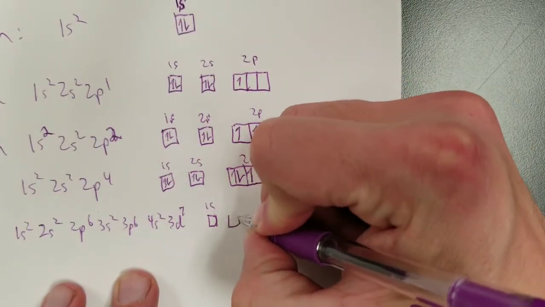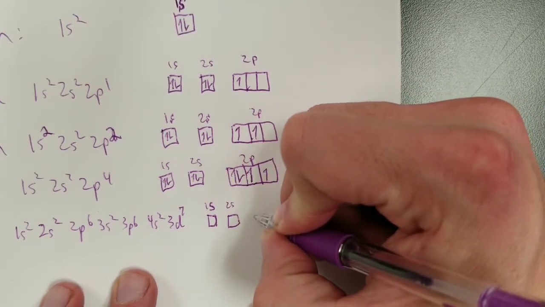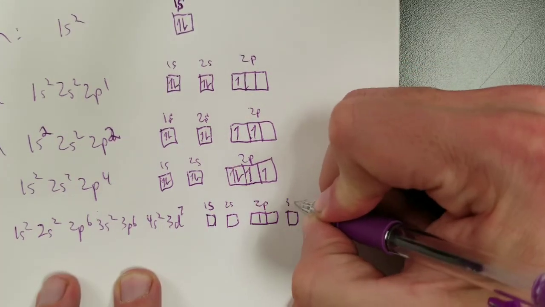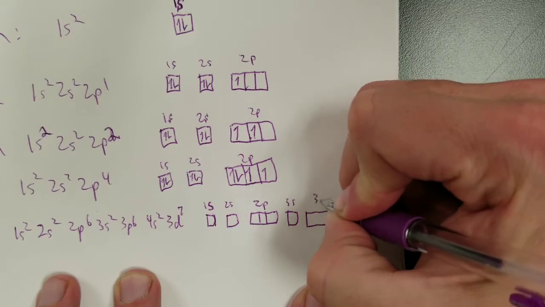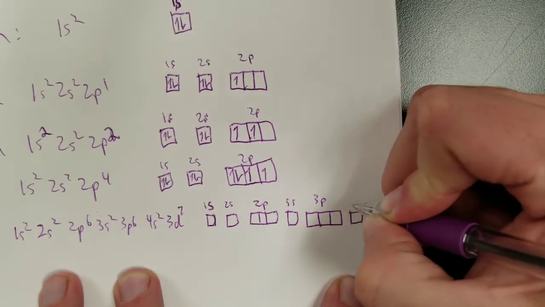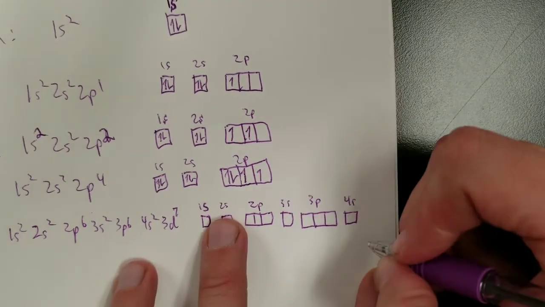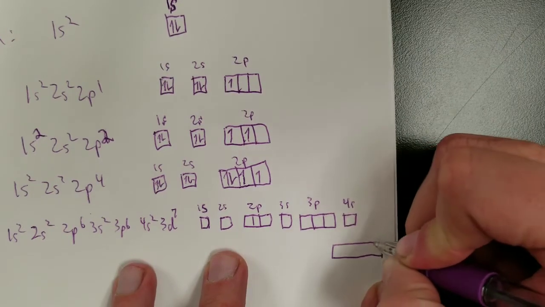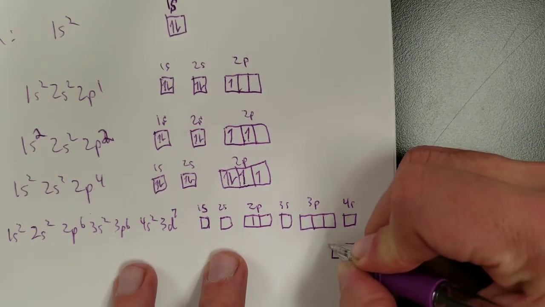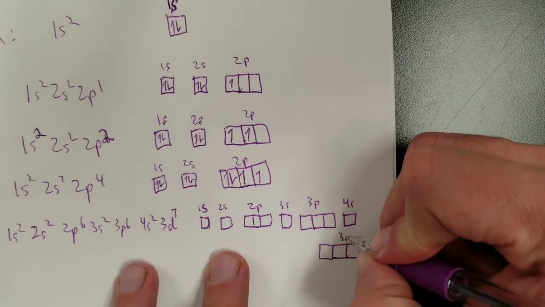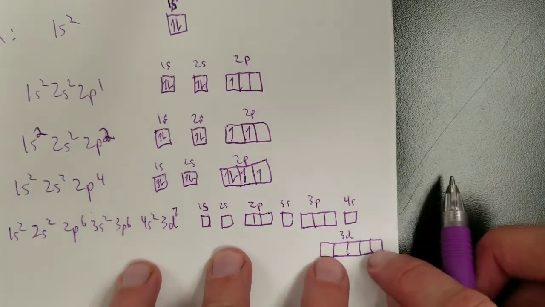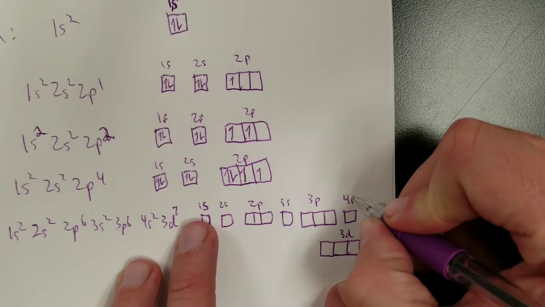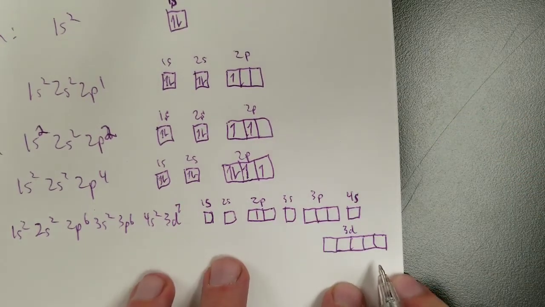Okay. 1s2, 2s2, 2p6, 3s2, 3p6, 4s2. Oh no, I'm out of space. So I guess I'll continue it down here because I just don't have a choice. Oops, not big enough. There we go. So this is only here because I ran out of space. Theoretically, it should be in line with the rest of these. It's just an oopsies. So that's what I would do.